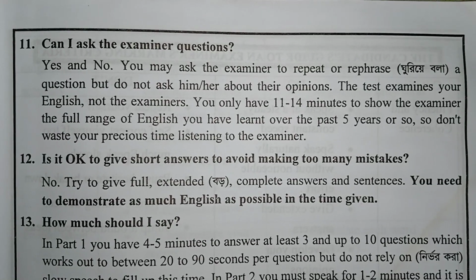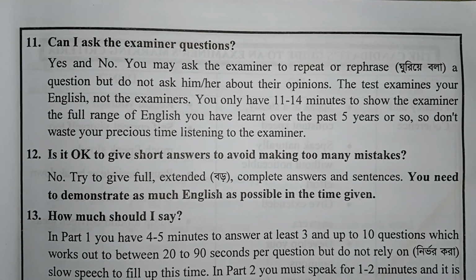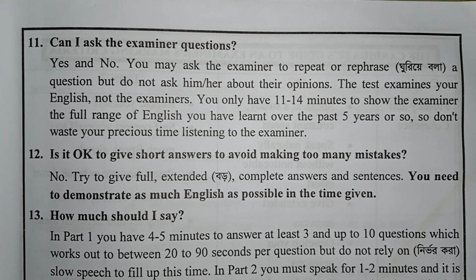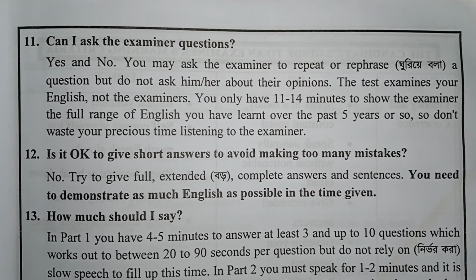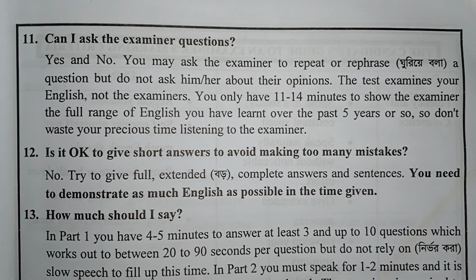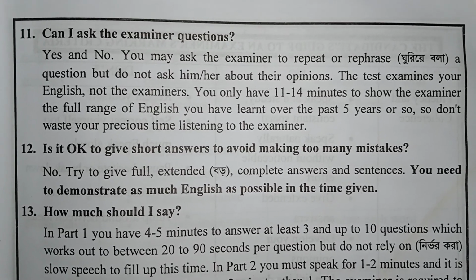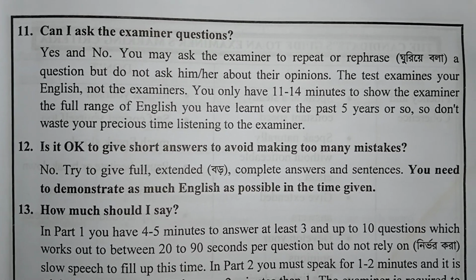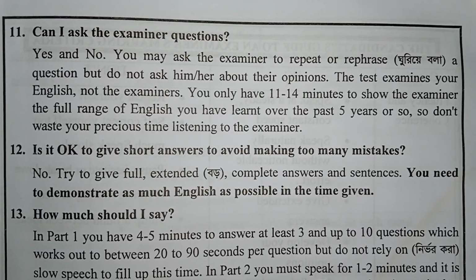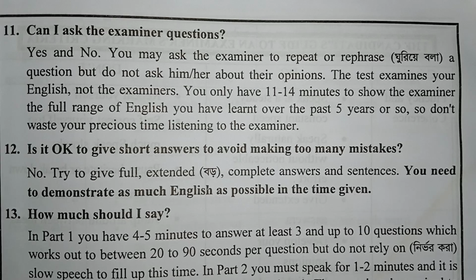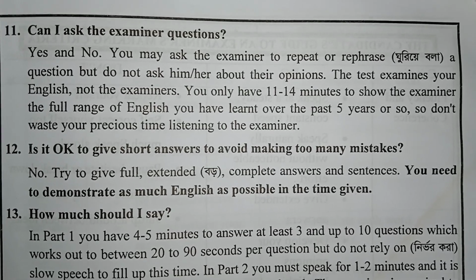Question number 11. Can I ask the examiner questions? Yes and no. You may ask the examiner to repeat or rephrase a question, but do not ask him or her about their opinions. The test examines your English, not the examiner's.